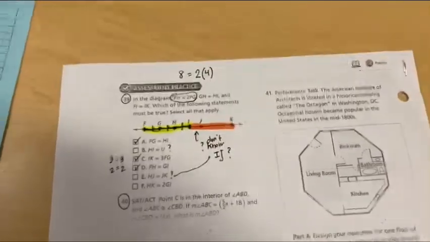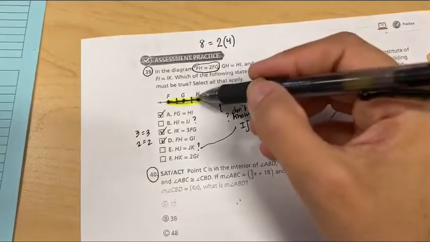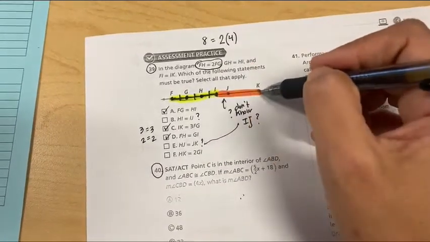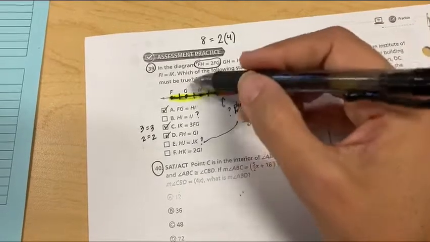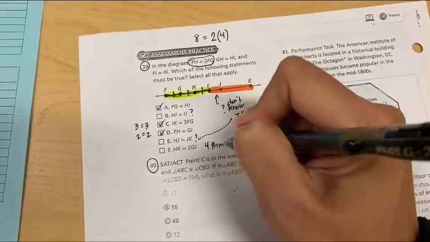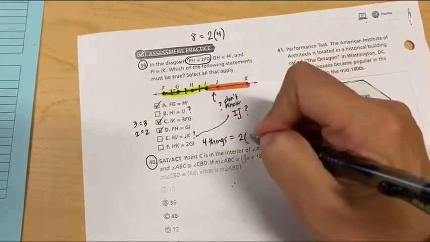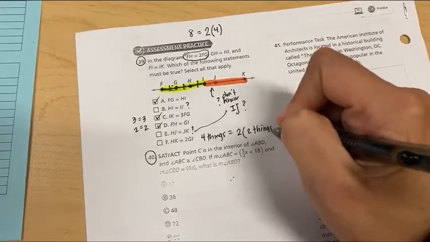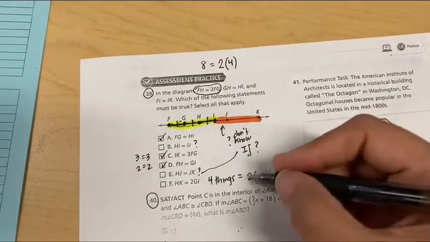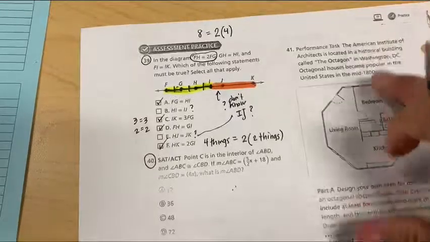Last one is, is HK equal to 2 times GI? HK, so that's 3 things and 1 more thing. So is that 4 things equal to 2 times GI? And GI is 2 things. Well, that's actually a totally true statement. 4 things, however long those things are, should equal 2 times those 2 things. So that's what I got for my final answer.